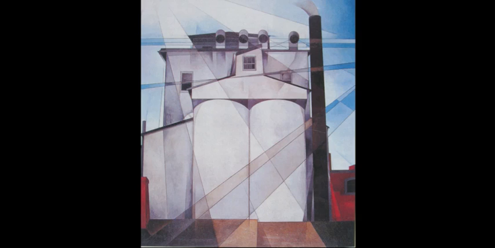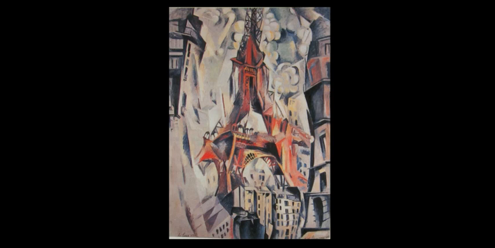Robert Delaunay's The Eiffel Tower from 1910 and 1914. In fact, Delaunay made a series of paintings of this subject, of this great landmark in Paris. Here, geometric forms and the urban industrial environment are toppling. Not the choice of geometric forms, but rather the organization that establishes the style.